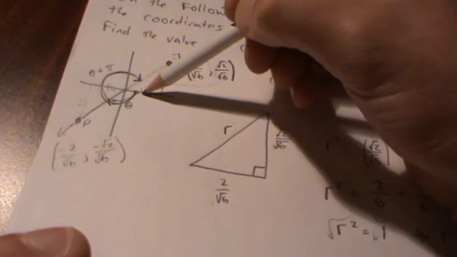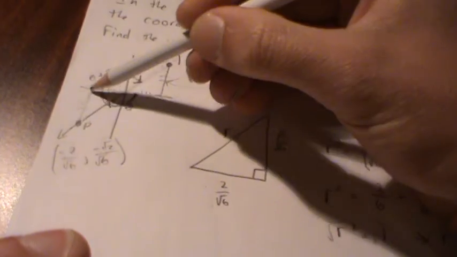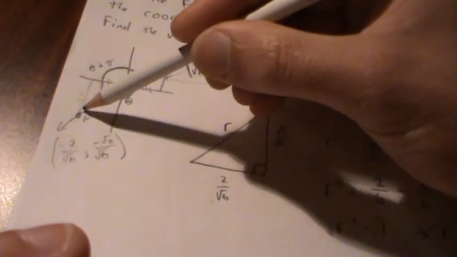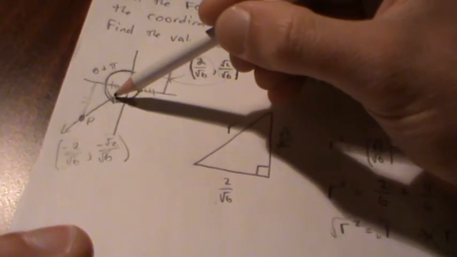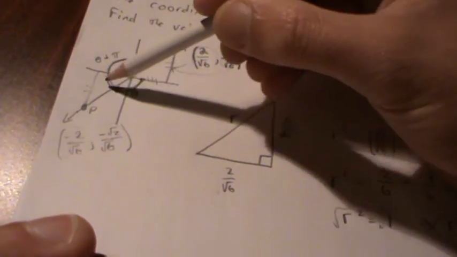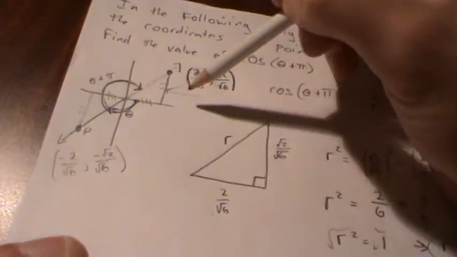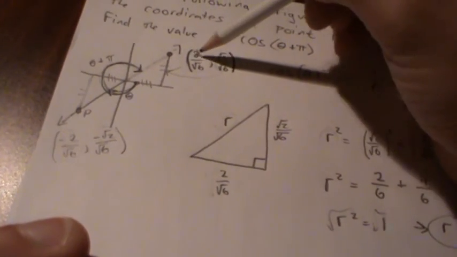These two distances are the same, and these two distances are the same. And so, like I said, because I've started with theta, and I've added pi, these go up to here. Now we know that the points are the same value, but now they're both positive.